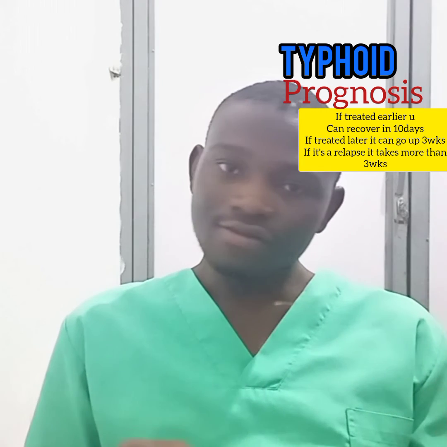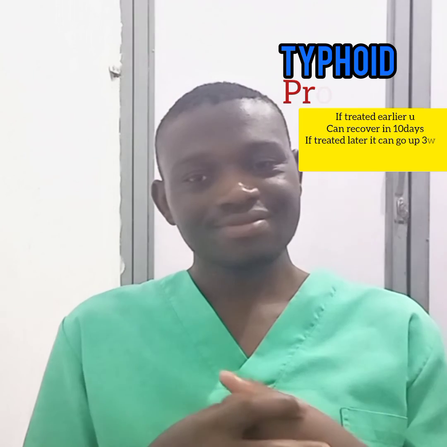But if it is treated at a later stage, recovery may take up to 3 weeks. And if it is a relapse, the recovery may take more than 3 weeks.